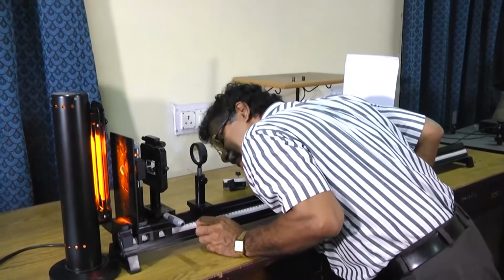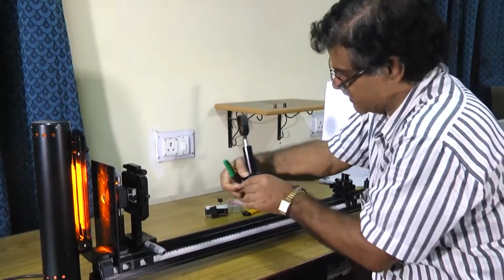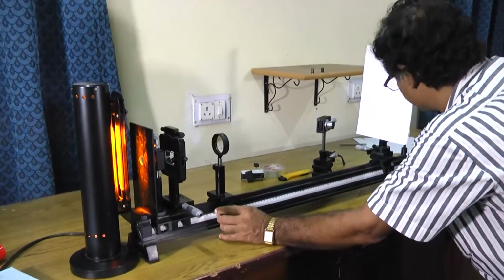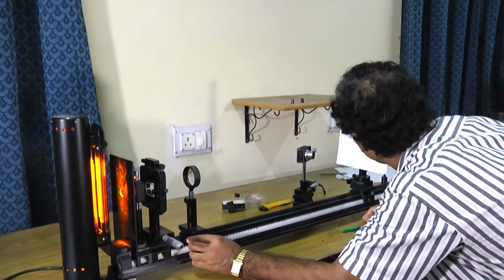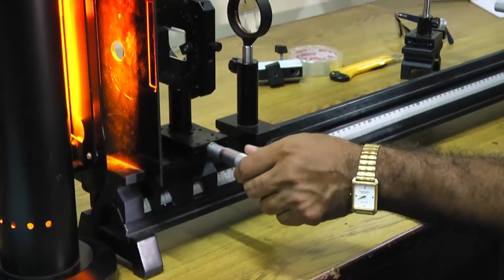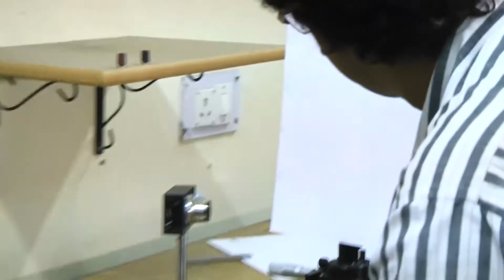I will take this marker this side. Let me see whether we can, yes, you can check, you are getting the real image, but it is not of equal intensity. To get equal intensity, you generally have to move this the other way. Yes, now it's more or less equal intensity for these two images. Slightly you can make it sharper. So this is the real image, two images you are getting, because there are two virtual sources.